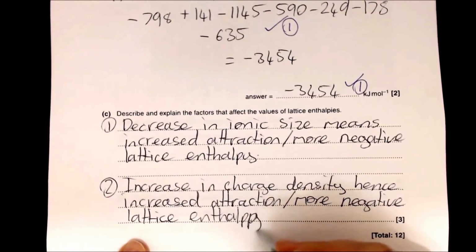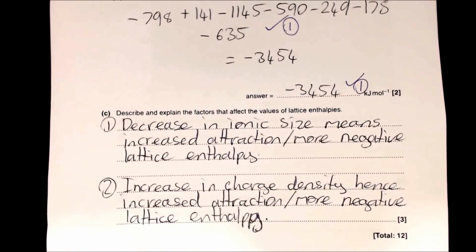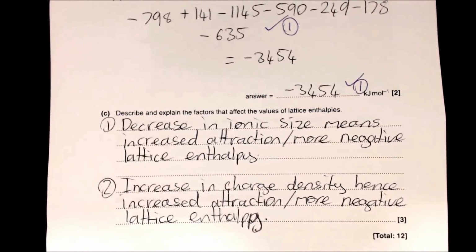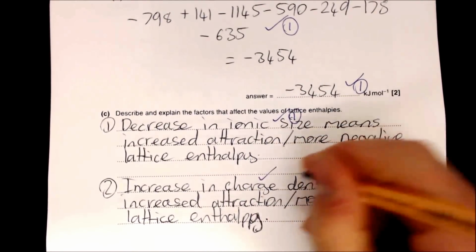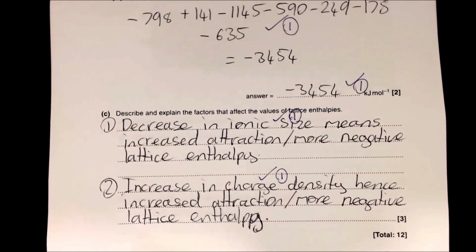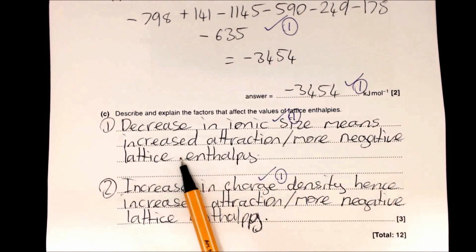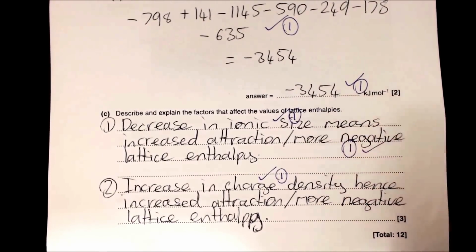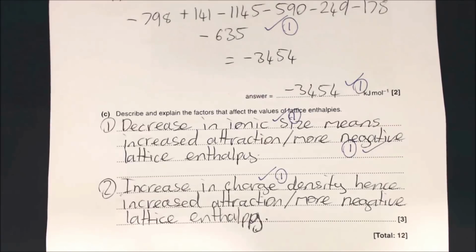All right, so oops, mistake. Okay, so this is for 3 marks, and effectively the examiners are looking for ion. You've got to use the word ion here because we're talking about lattice enthalpies, which are ionic compounds. So we've got a decrease in ionic size. There's your first mark. And then an increase in charge density is your second mark. These are the things which would affect the lattice enthalpy. And the third mark is just coming up with some kind of link between the actual factor and the fact that we have a more negative lattice enthalpy. You can see these ones are actually the same. So you actually get 1 mark for making that link there. So that gets you the 3 marks altogether. So that's question 1 done. On to question number 2.